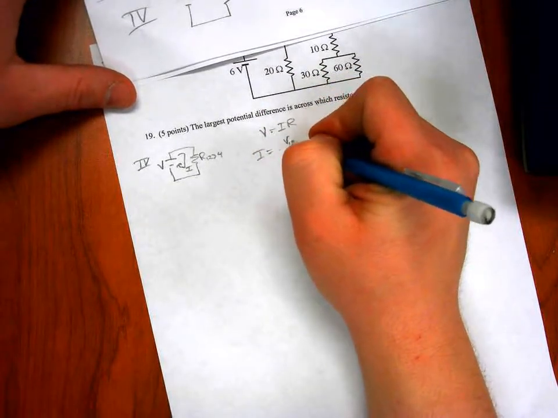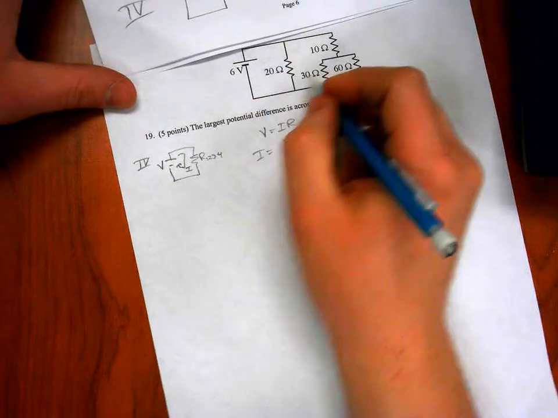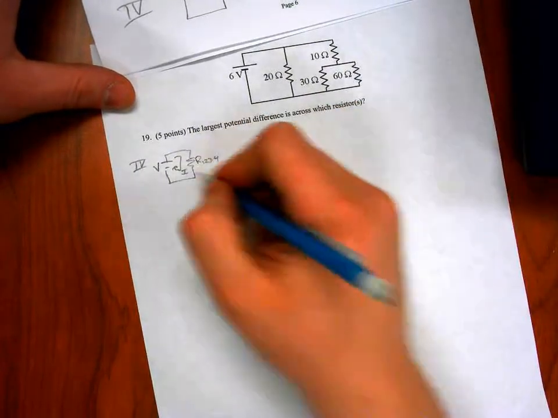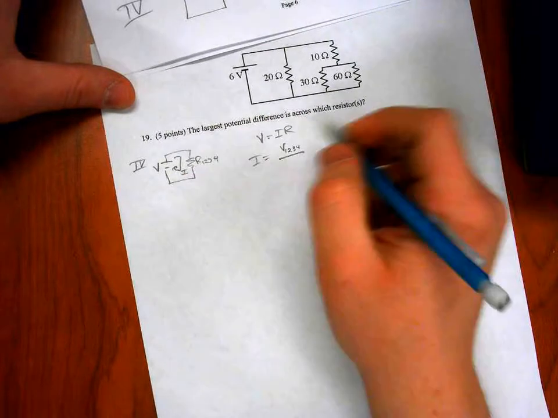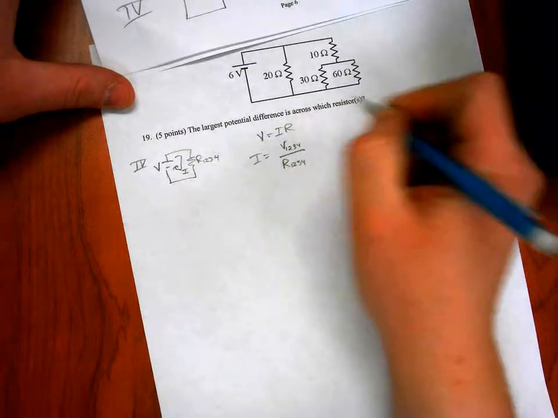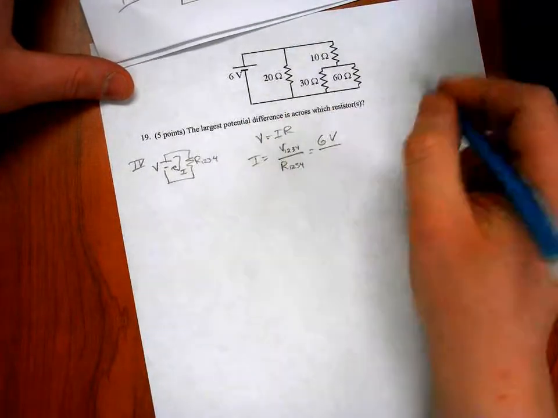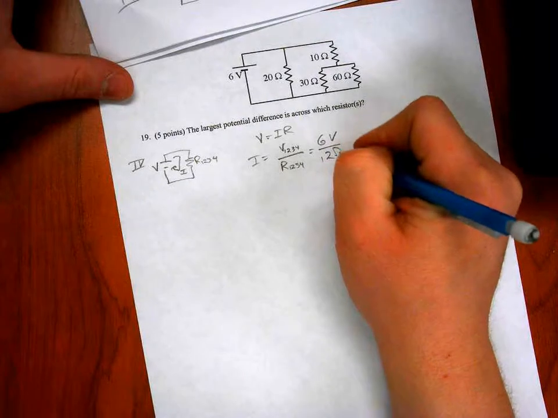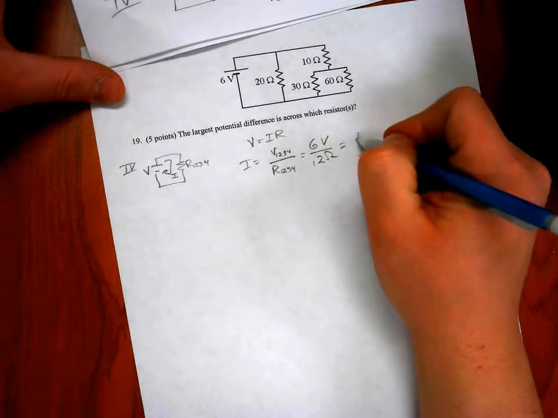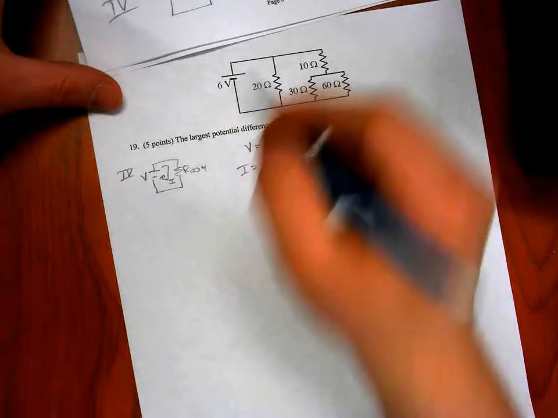Let's keep order. Let's say V1,2,3,4, that's the voltage across all of these resistors, the equivalent, represented by that one resistance there, over R1,2,3,4, and that voltage is 6 volts over 12 ohms, so that's 1/2 an amp.